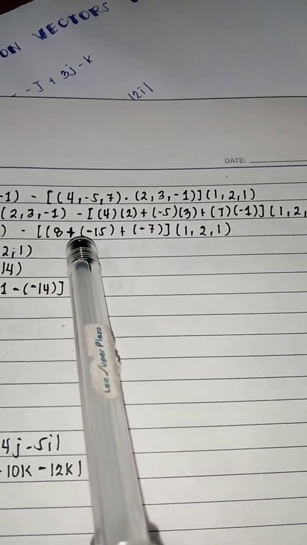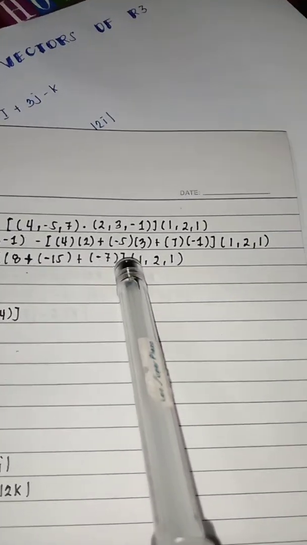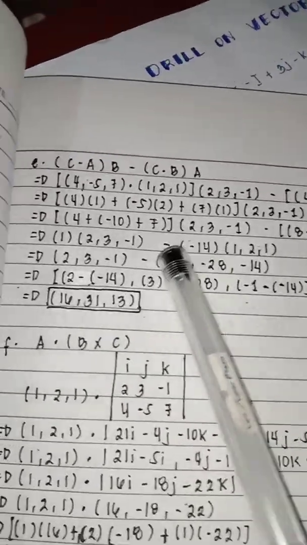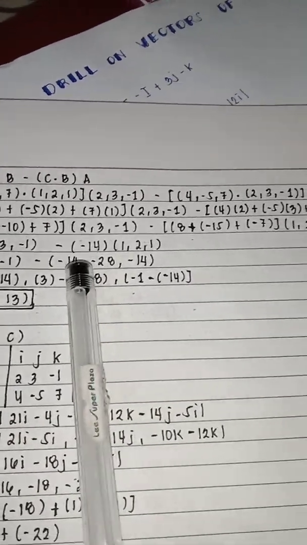So 4 times 2 is equal to 8. Negative 5 times 3 is equal to negative 15. 7 times negative 1 is equal to negative 7. So 8 plus negative 15 plus negative 7 is equal to negative 14.